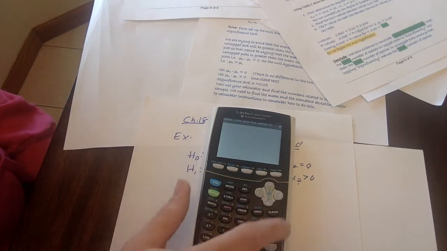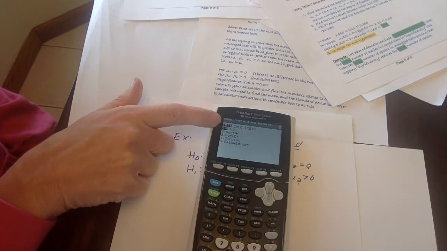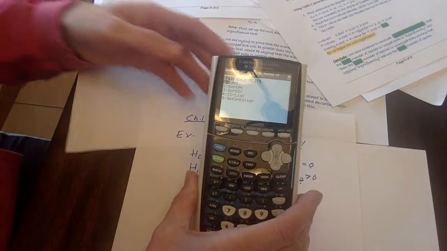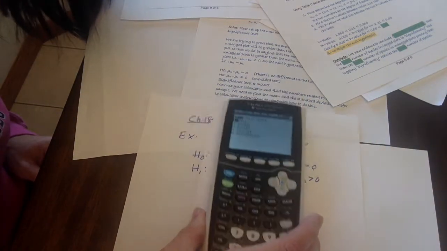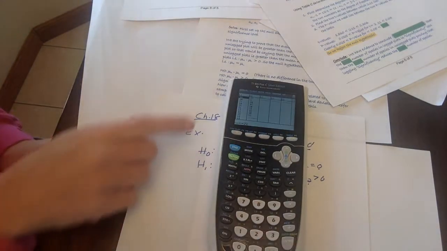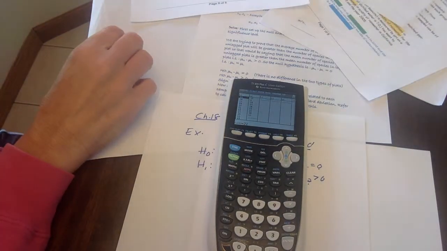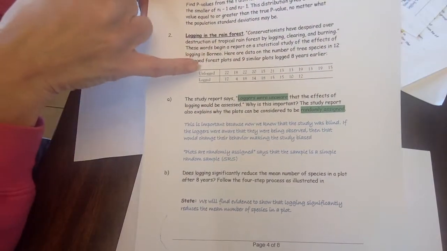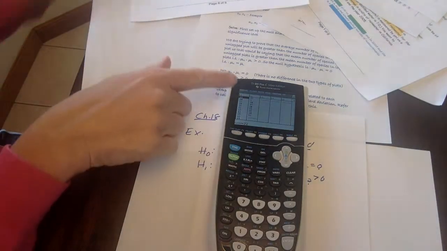So usually what I tell my students is, our favorite button is stats. You may not agree after this class, but we go into edit here. Can you see that okay? Be better like that. Okay, we go into edit, we hit enter, and you'll see the two lists here. What I had done is go into L1 and L2. I'm sorry, in L1 I put the unlogged, and in L2 I put the logged data. Do you see that?